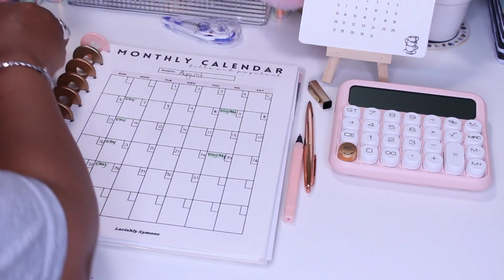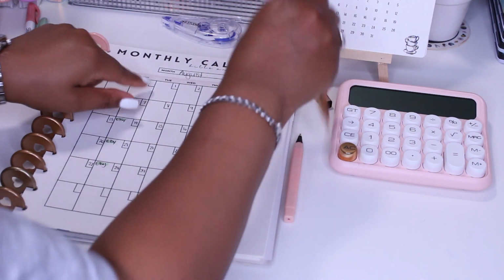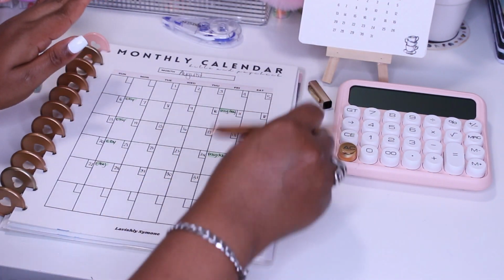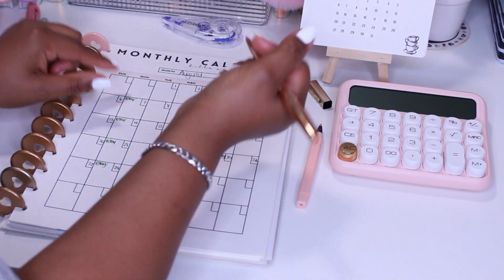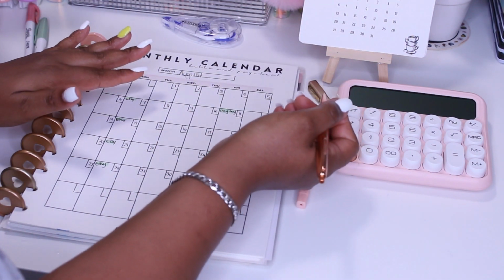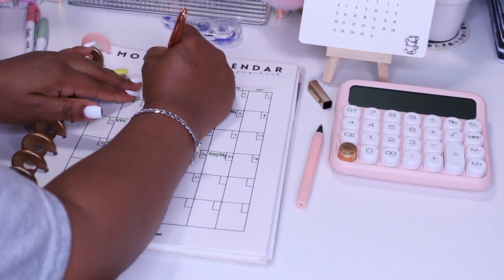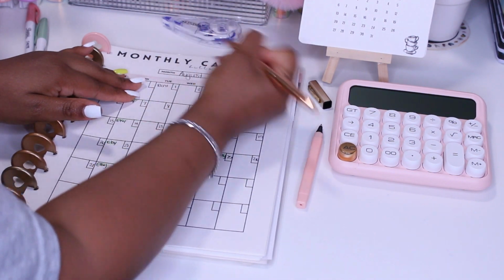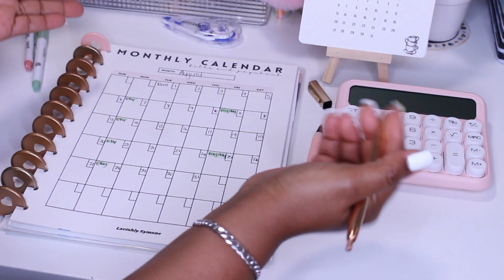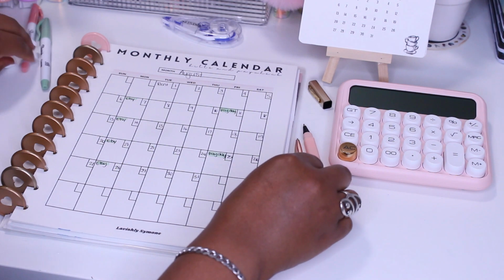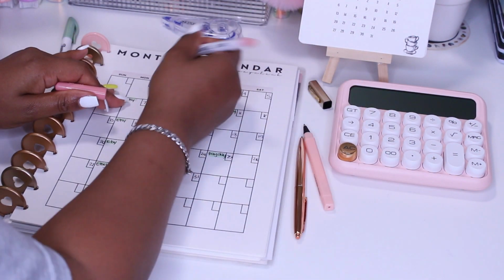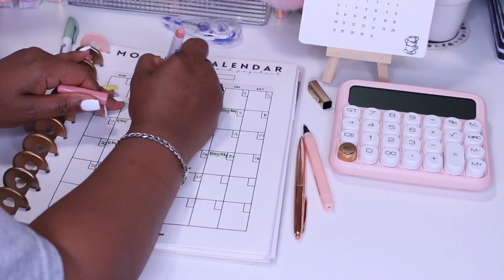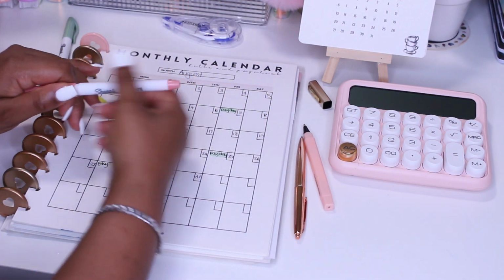The only bill that I'm actually going to put on this calendar for time's sake, and I don't really share too much of my bills with you guys anyway, but I don't think it's a big deal, is rent. I'm just going to put rent at the top, and that is already taken care of pretty much. Because rent is money coming out of my account, I am going to put that in red.